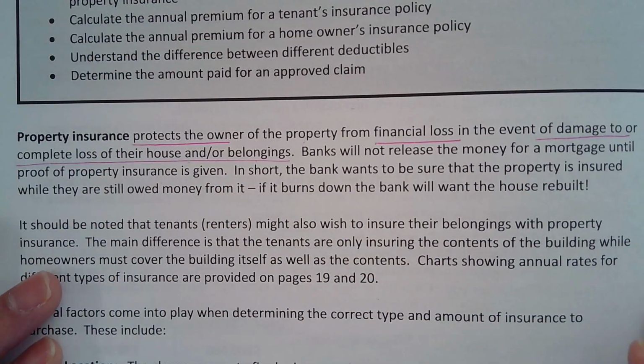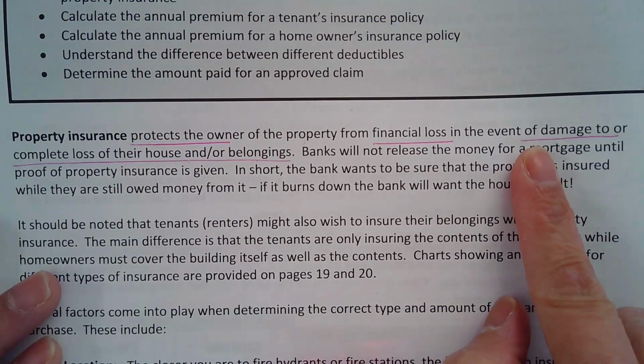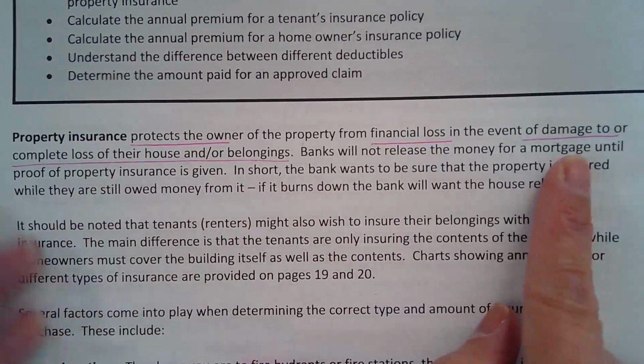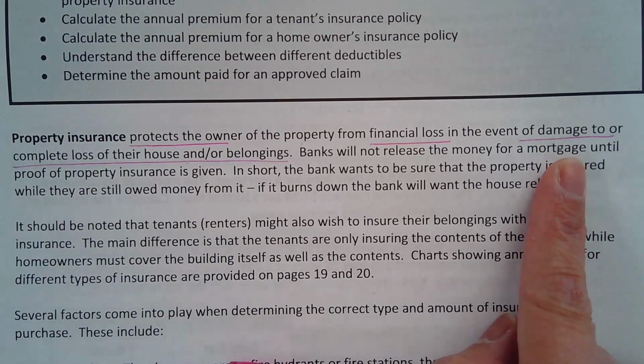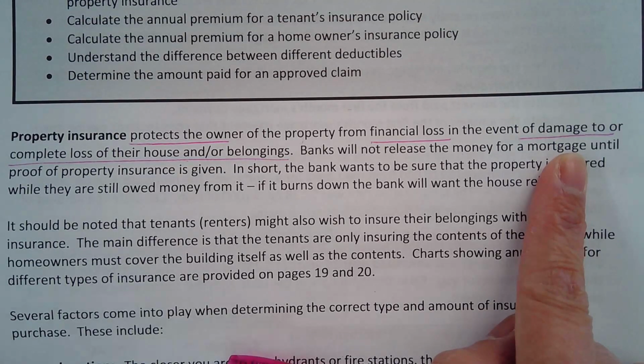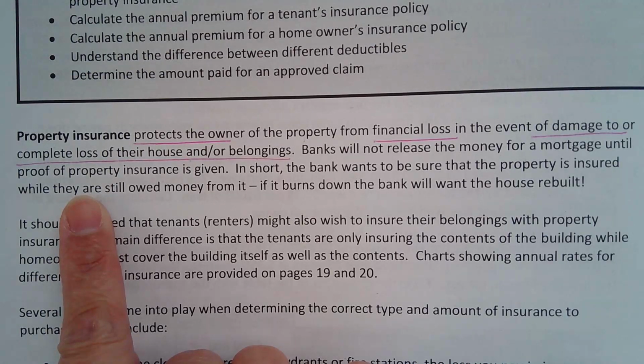Can you think of an instance where damage can happen to a home? Flooding, right? Fire. Flooding, fire, yeah. Vandalism, thieves coming in, breaking into the door or window, right? That also means loss of property and damage. As you can see here, there could be a fire that only damages a portion of the home, or there could be a fire that takes the whole house, a complete loss.